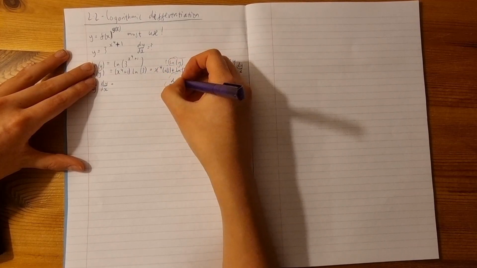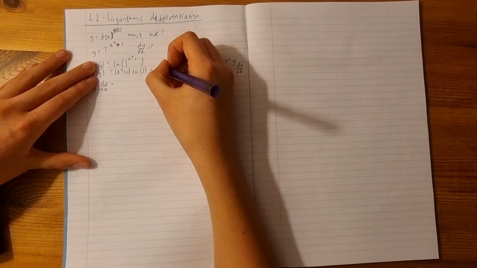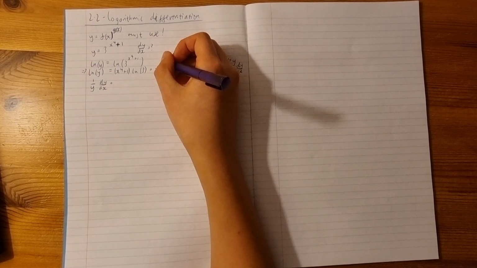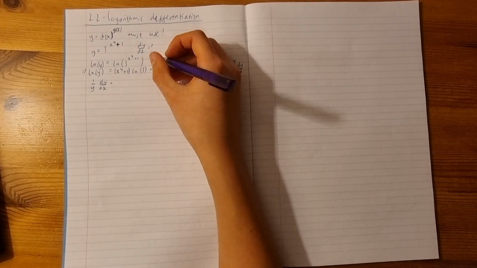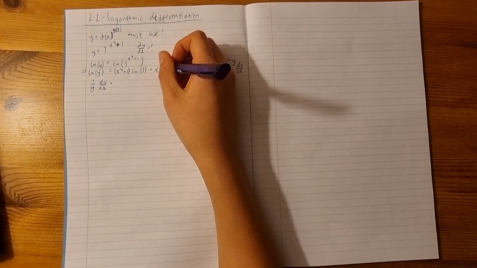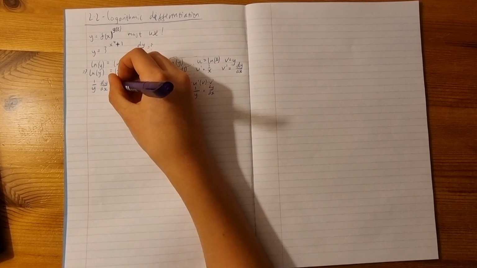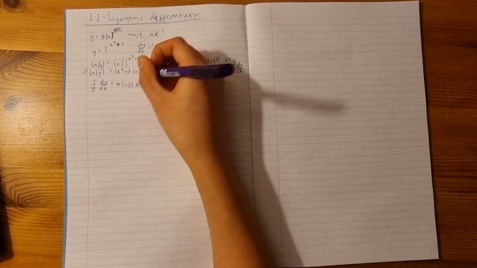So this part just disappears when we're taking the derivative. And this here, we're not using any product rule, because this is just a constant times x to the power of something. So it's like we had 2x to the 4th, 14x to the 4th, but here we just have ln of 3 times x to the 4th. So this is just a power rule, equals 4 ln of 3 x to the 3rd.